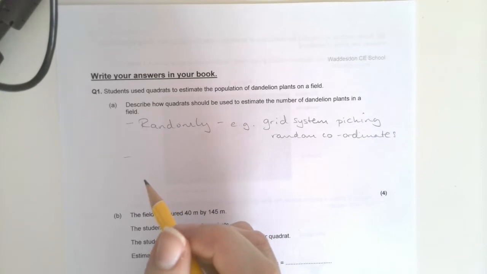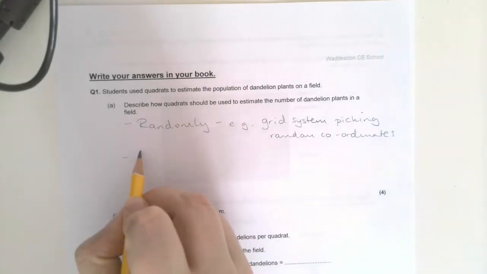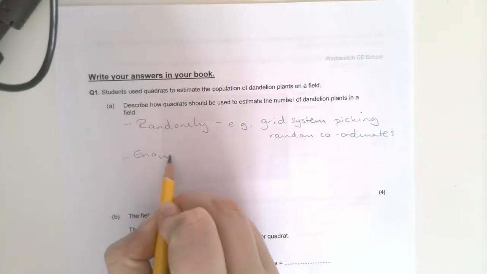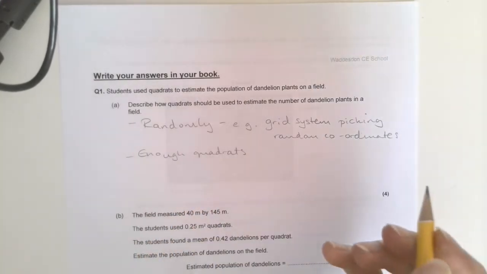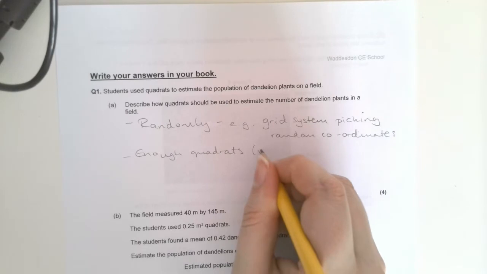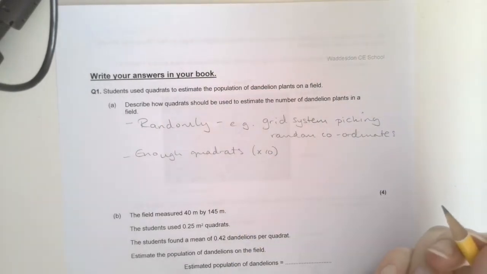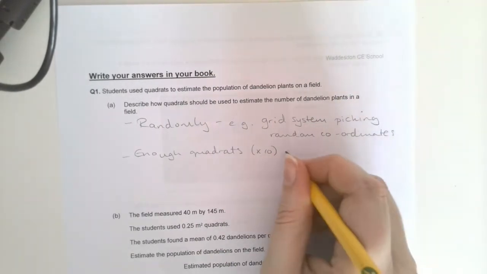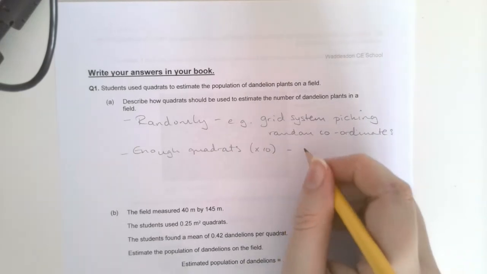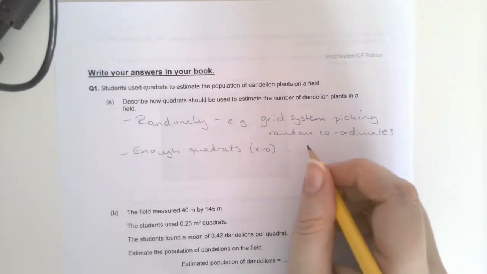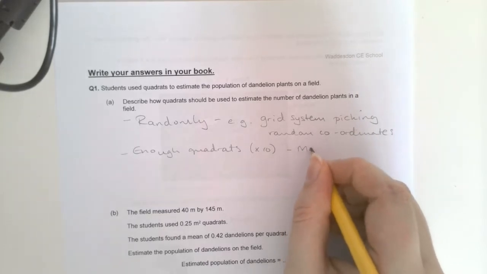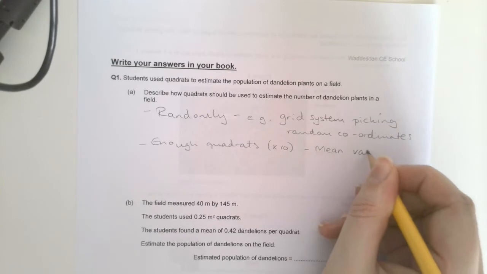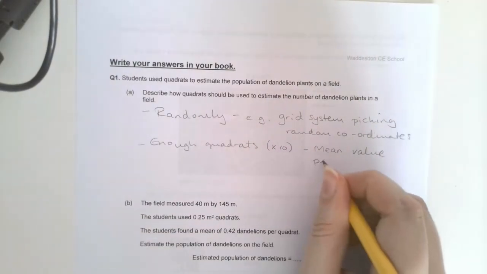The next thing that you have to do is that you've got to place enough quadrats. Sensible suggestion here is about 10 across the whole field. The third point is that once you've counted the number of dandelions in those 10 quadrats, you need to work out the mean value per quadrat.